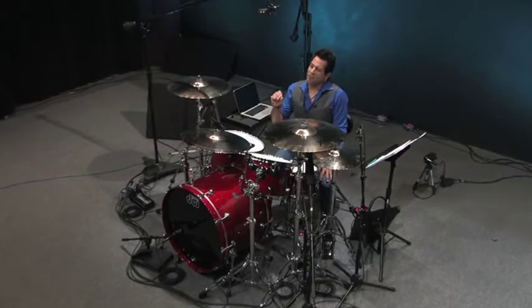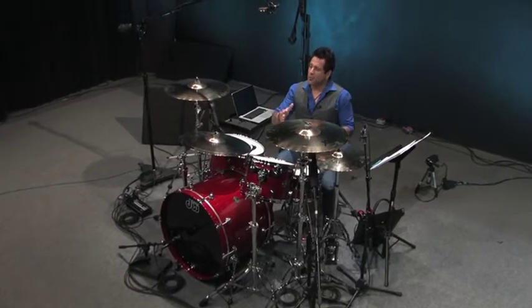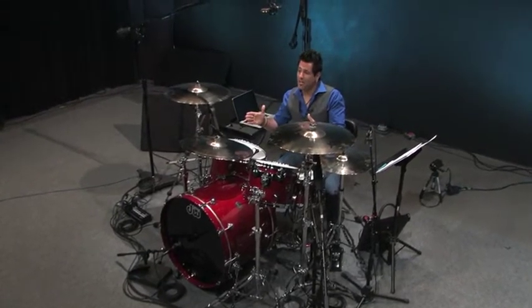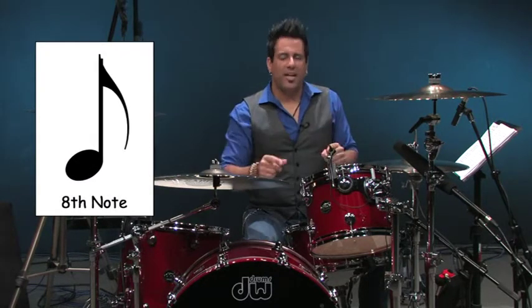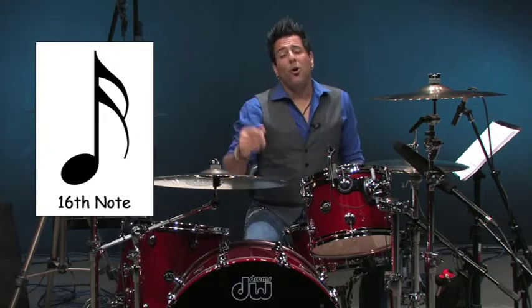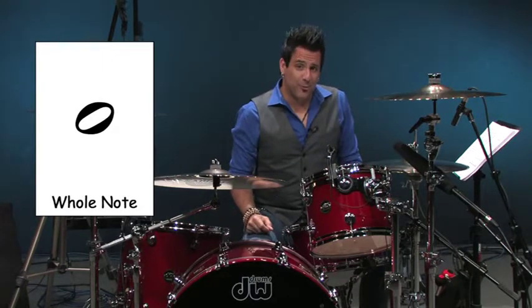Now, notes all have value, and those values will last for a certain period of time, and the time will correspond to our counts. For example, the building blocks of all music are whole notes, half notes, quarter notes, eighth notes, and 16th notes. The whole note gets 4 counts: 1, 2, 3, 4, off. The half note gets 2 counts.